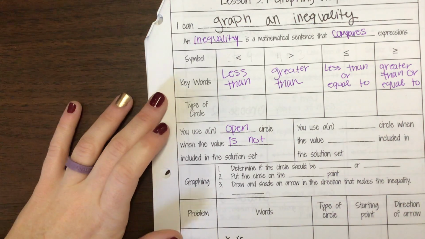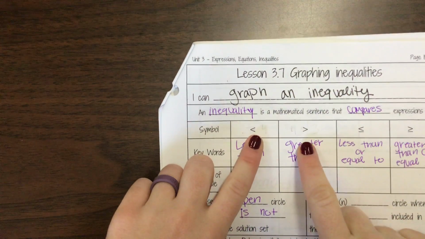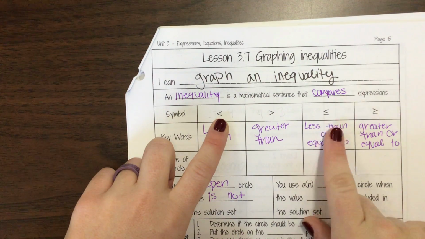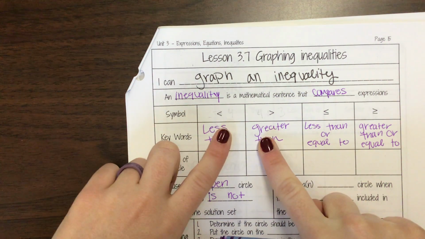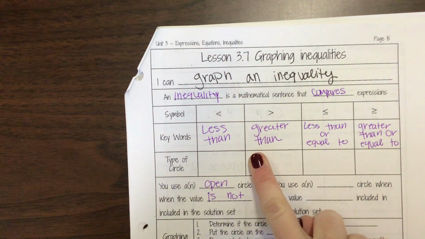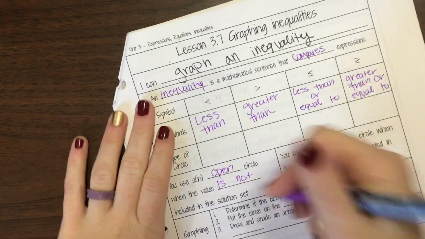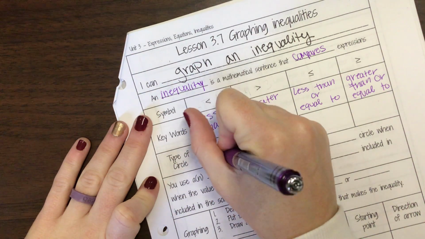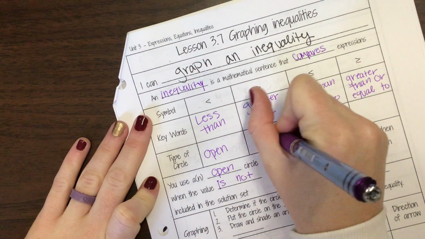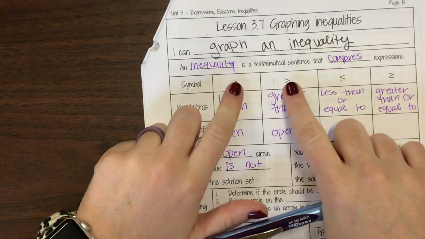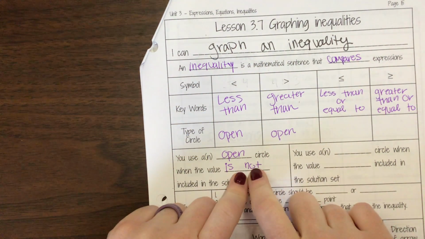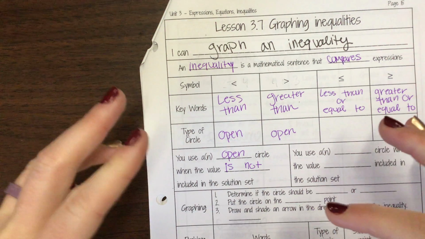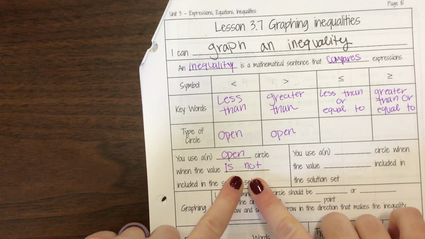Okay, so these two, since they don't have an equal to part, would not have a closed circle. These would be an open circle. Right, because these don't have an equal to portion, so that number is not going to be part of the answer. It's just where you start your answer.